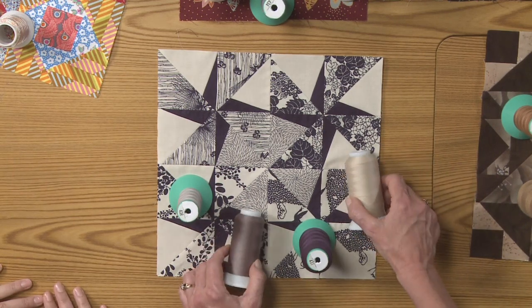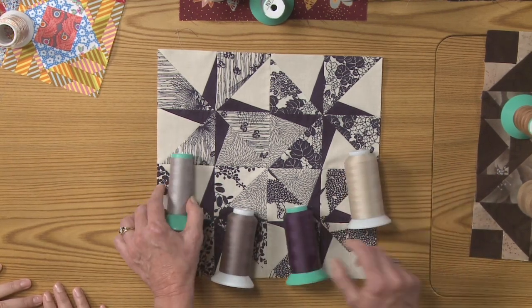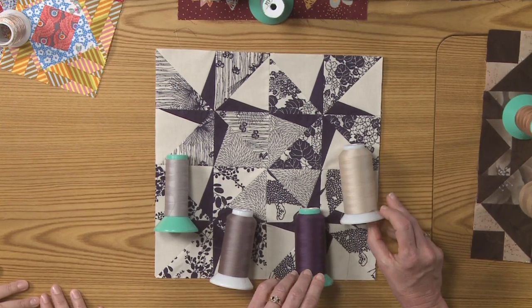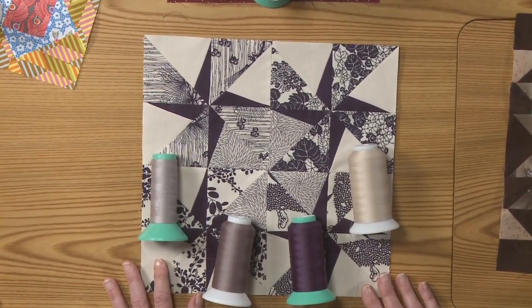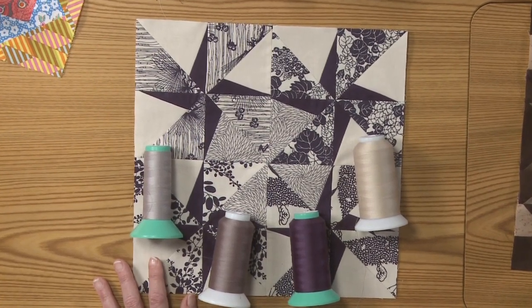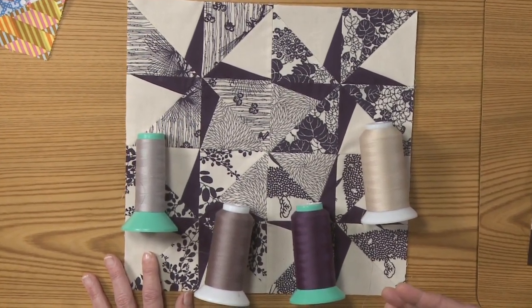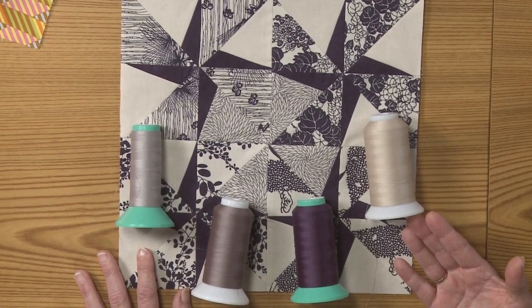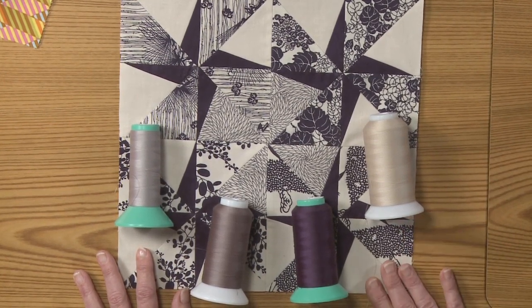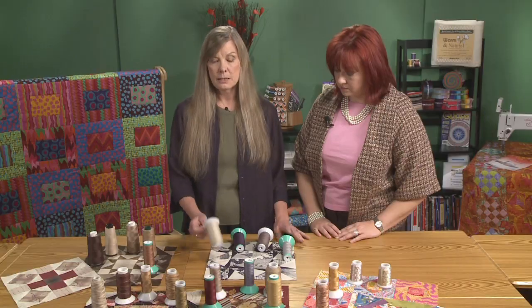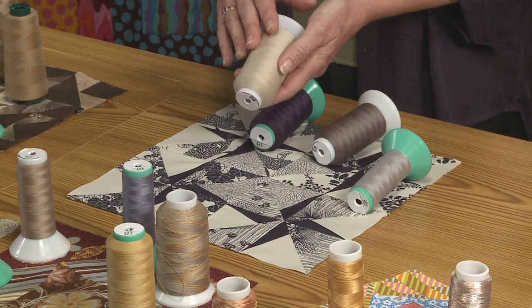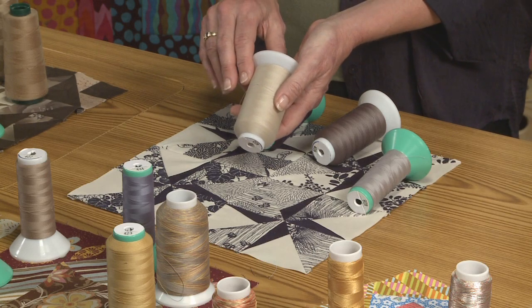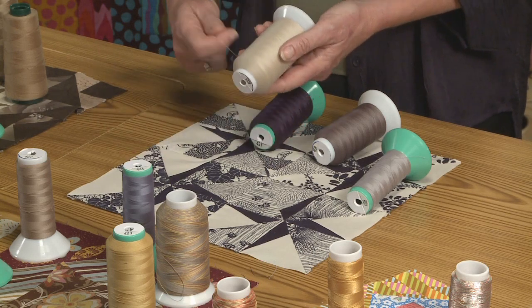I brought 4 threads today that have potential to work on this quilt, and I want to show you the differences of how each thread can appear. One thing people need to remember is that what you see on the spool is not always what you're going to see on the quilt. For instance, this thread matches the cream fairly well, and on the spool it actually looks a little bit darker than the cream on the block.